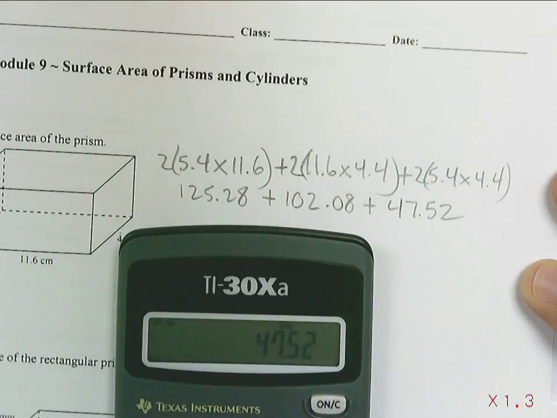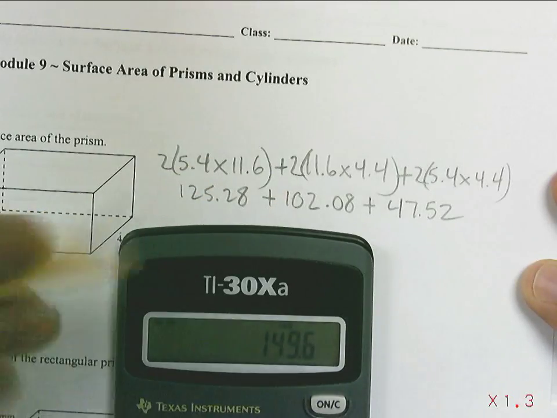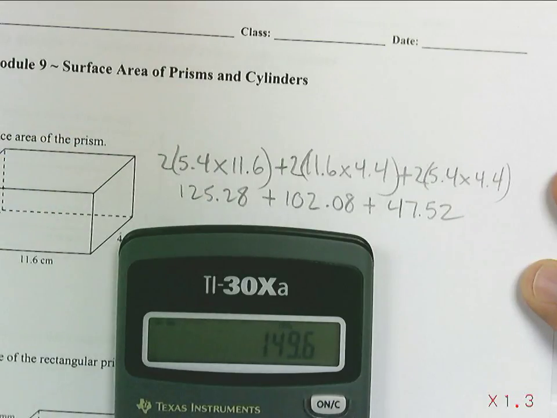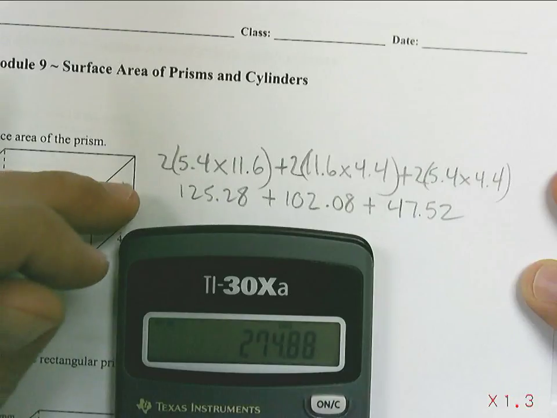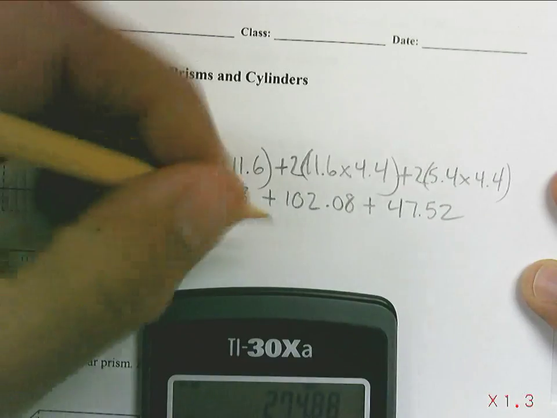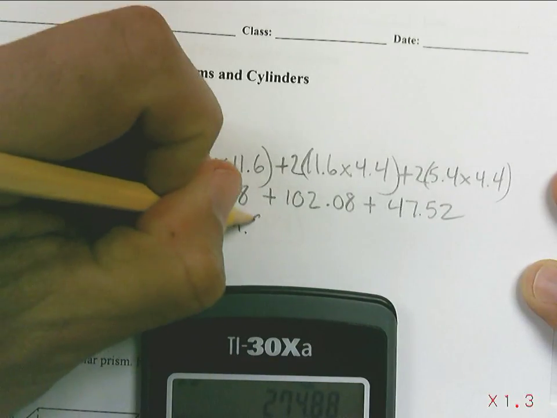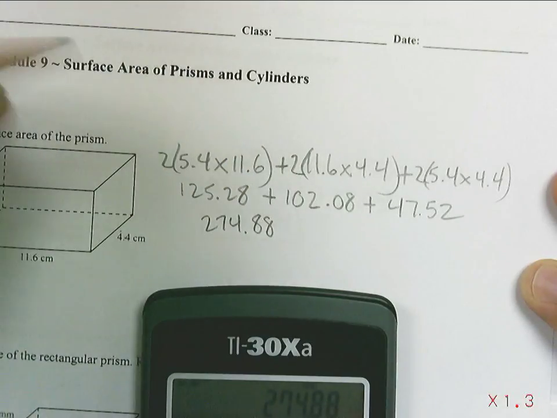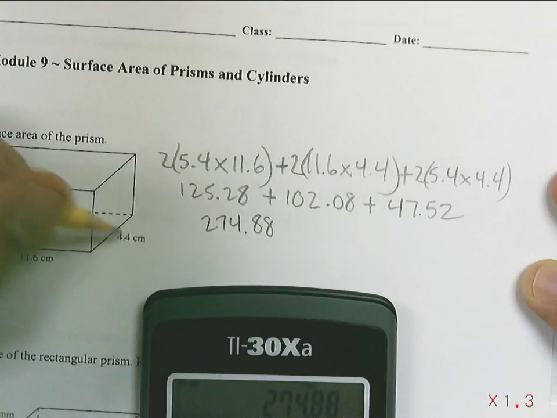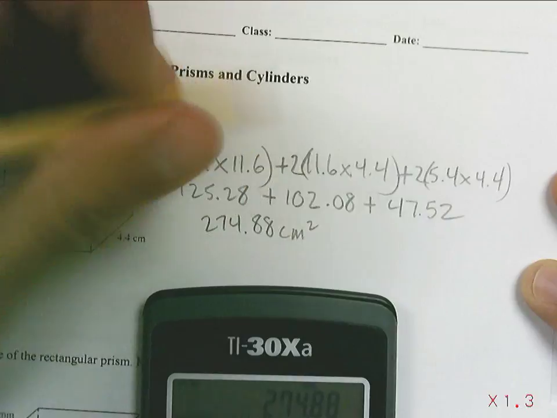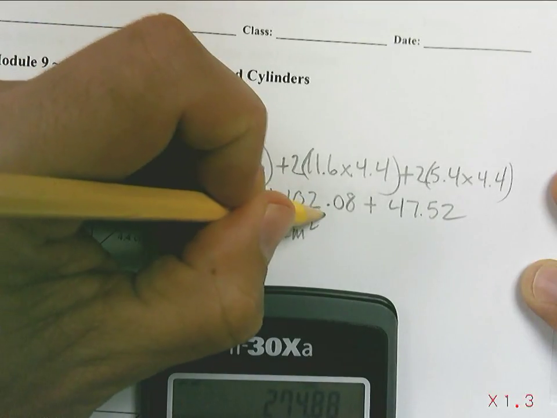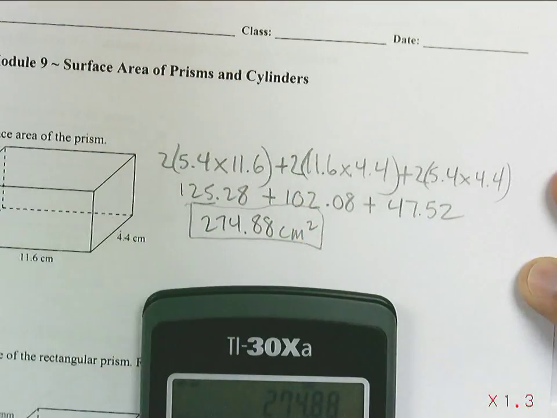So 47.52 plus 102.08 plus 125.28 is 274.88. Okay. Oh, and centimeter squared, because we're talking about surface area.